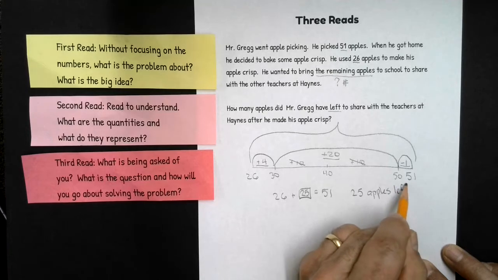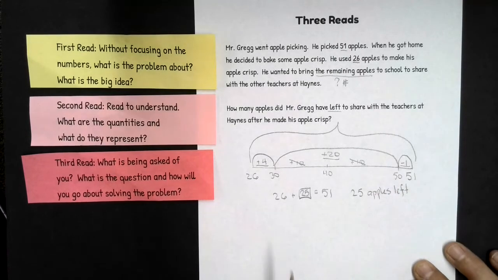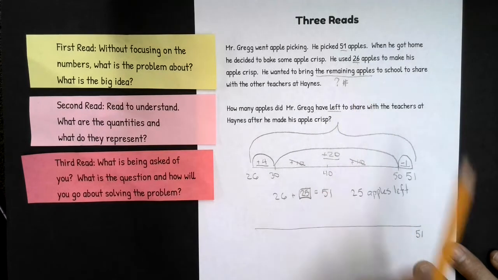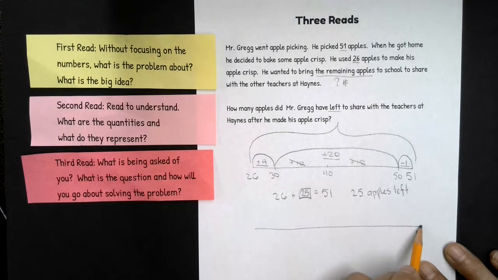left. All right, let's look at solving that another way. This is finding the difference between two, but we can use subtraction, and we're going to use subtraction on a number line. So I started with 51 apples. That's how many I picked. I got rid of 26. I used them to make my apple crisp. So what I'm going to do here is I'm going to take away 1 to get me to that friendly number. So if I take away 1, I get to 50. Now, I'm taking away 26. If I took away 1, I have 25 to get rid of still.